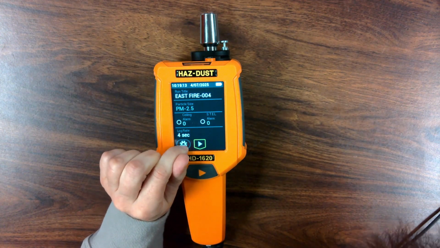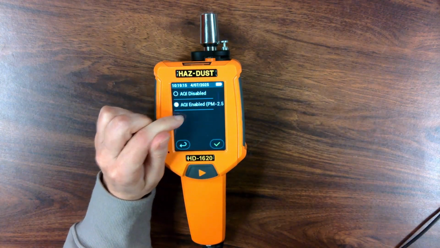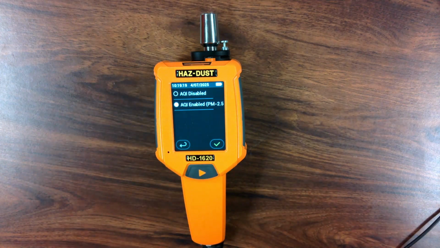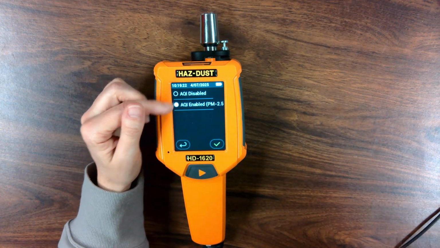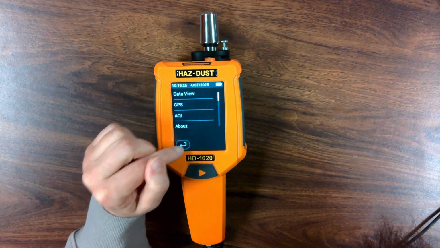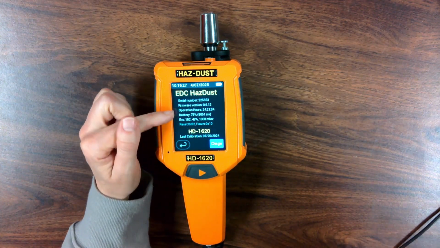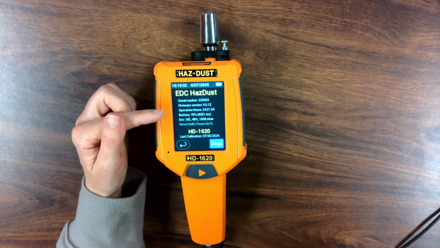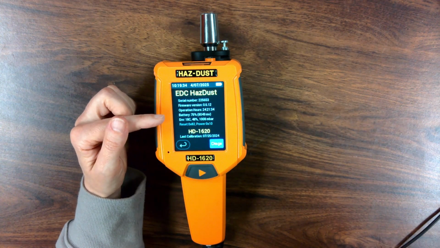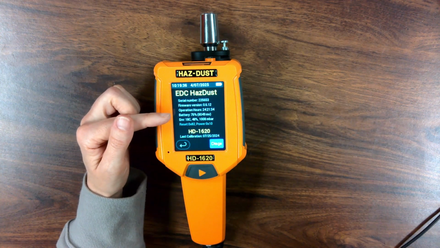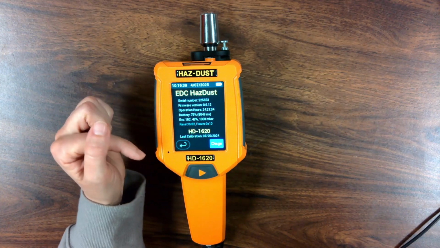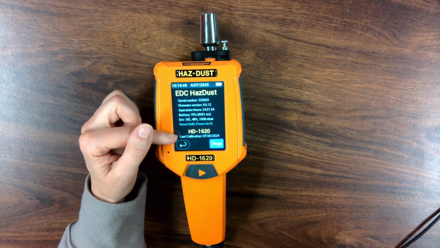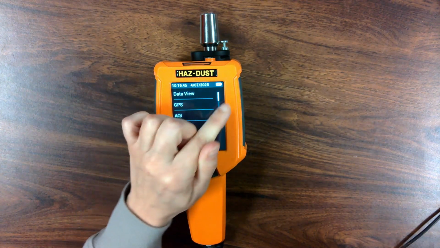Other settings that may be of use might be the AQI. So this is the EPA AirNow Air Quality Index for PM 2.5. This is where you can enable or disable the AQI. The About screen gives you a lot of useful information that you saw on the splash screen. It gives you the serial number, the firmware, the operating hours. So this will tell you how long the instrument has run over the course of its life, battery, model, and last calibration.